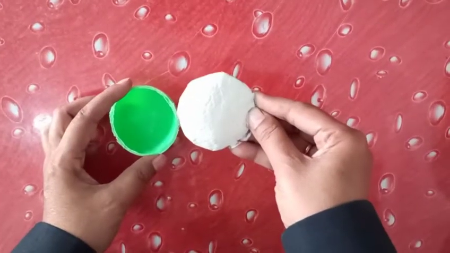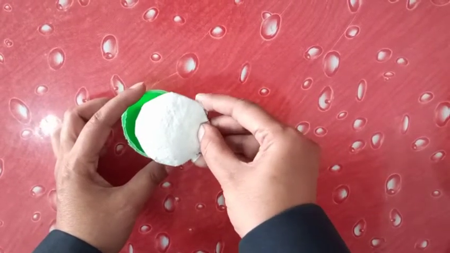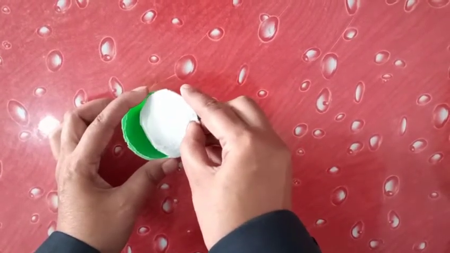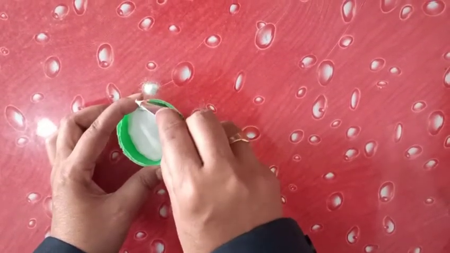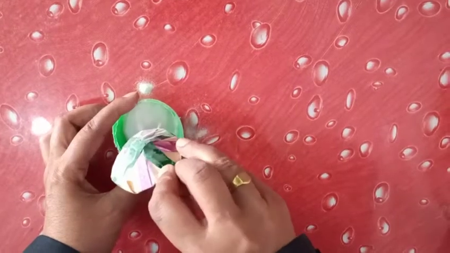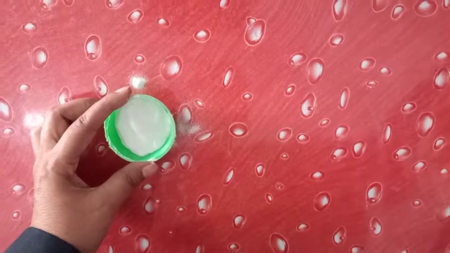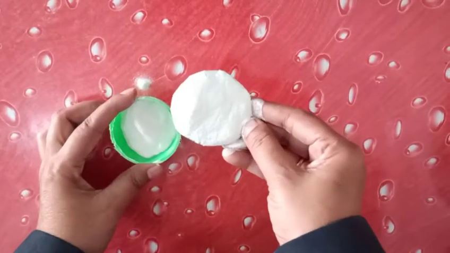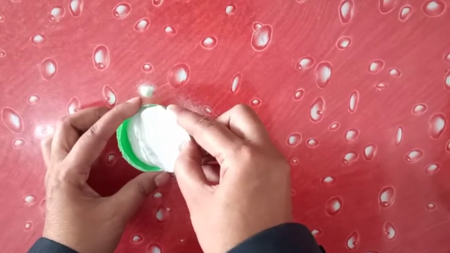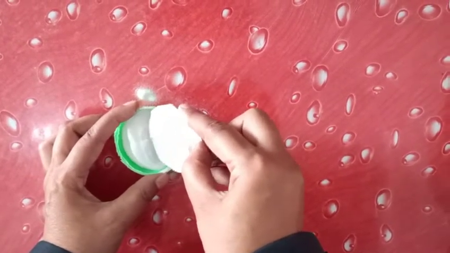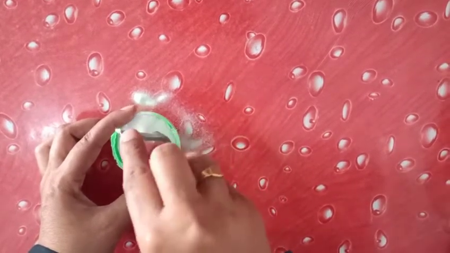Now you can see I have filled this cone with the rangoli powder, and I am going to pour this powder into the hemisphere. One time I have filled. Now let's fill it a second time. Now I have filled it a second time, and let's see how many times we have to use this cone to fill this hemisphere.